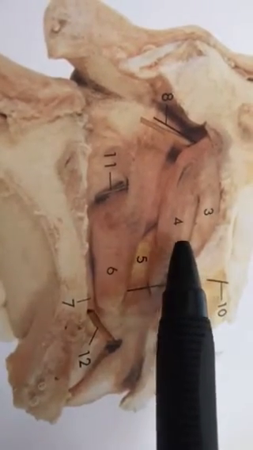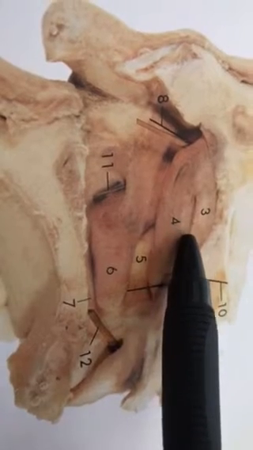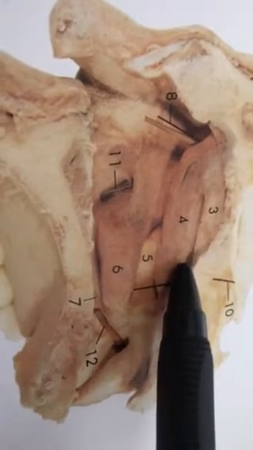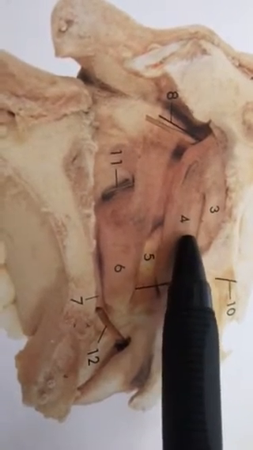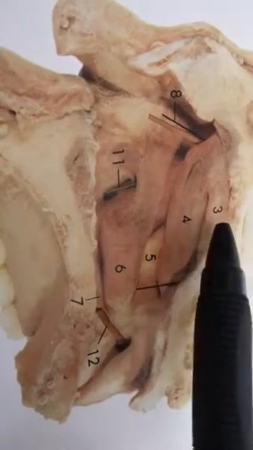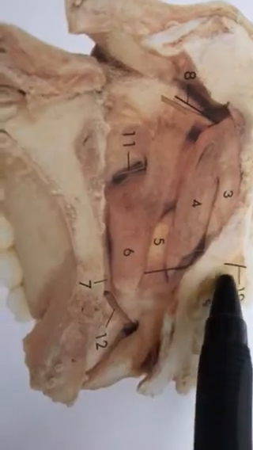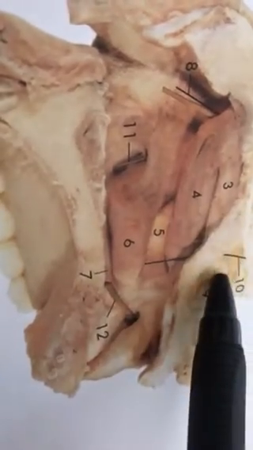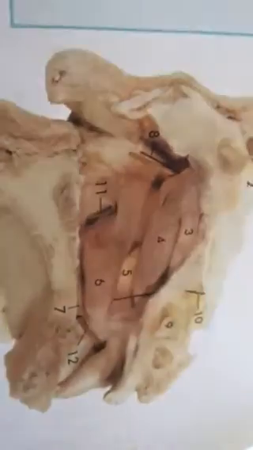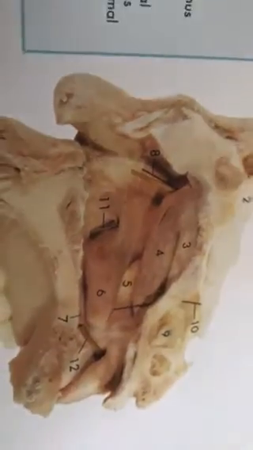Next, this is the superior meatus. Your posterior ethmoidal air cells drain into the superior meatus. On the supreme meatus, which is above, you have the sphenoid air cells, they drain via the sphenoethmoidal recess. So four air cells are there, and the drainage sites of the four air cells you have to write.